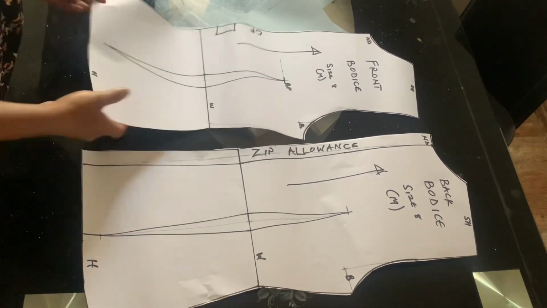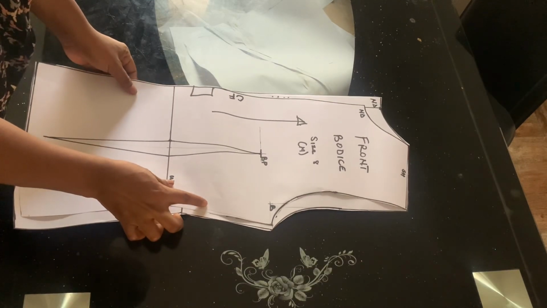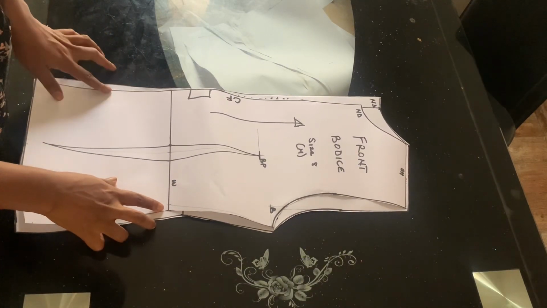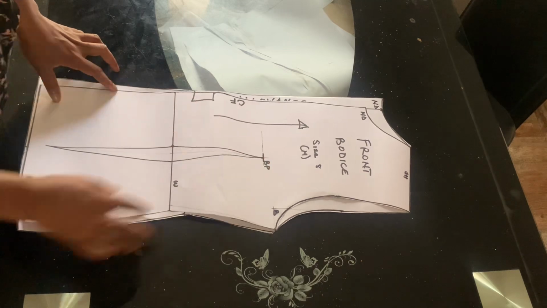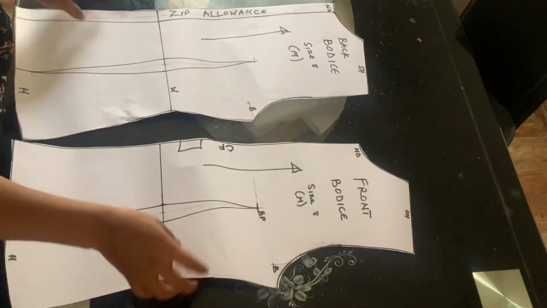So today I'll be showing you how to make this bodice, and it can be graded to any size above or lesser, and this is size 8. So let's get to it.